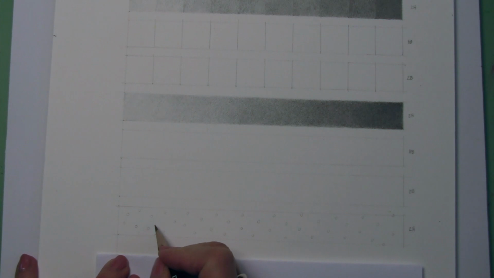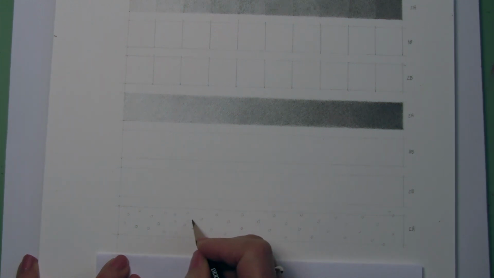So now we have a fairly even, very open pattern. So the next one, I'm just going to add a few more shapes in between. Make sure that you kind of have a look that is fairly consistent.